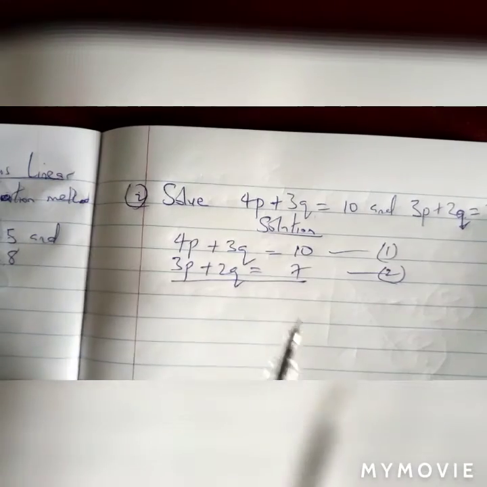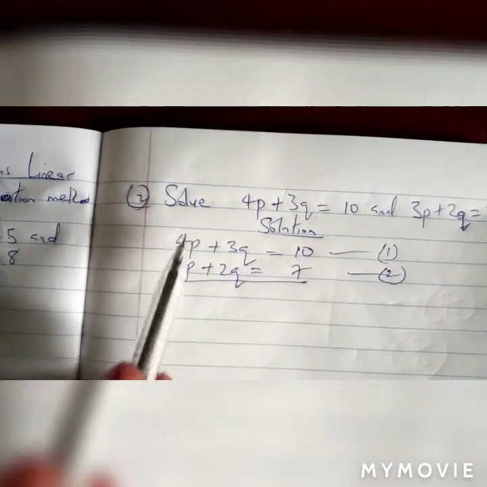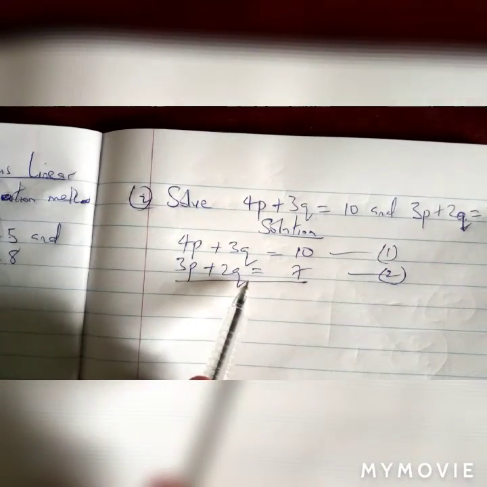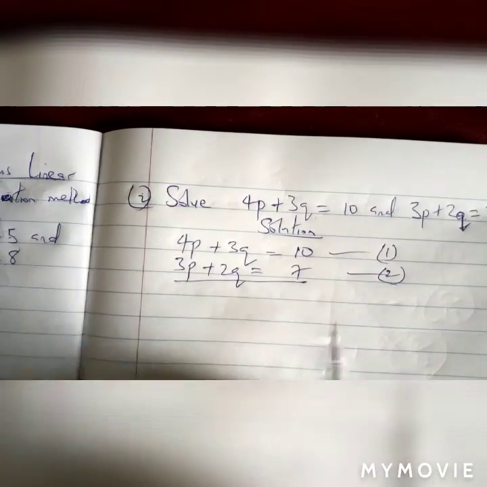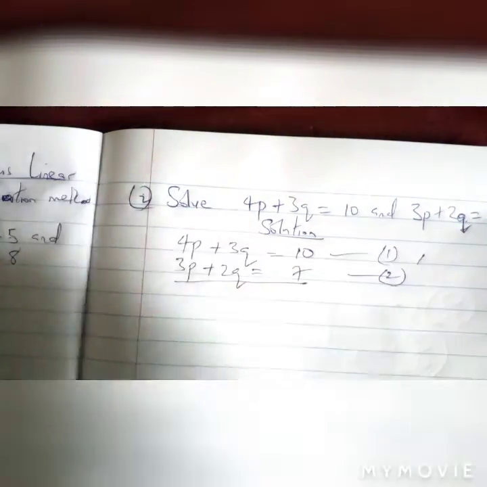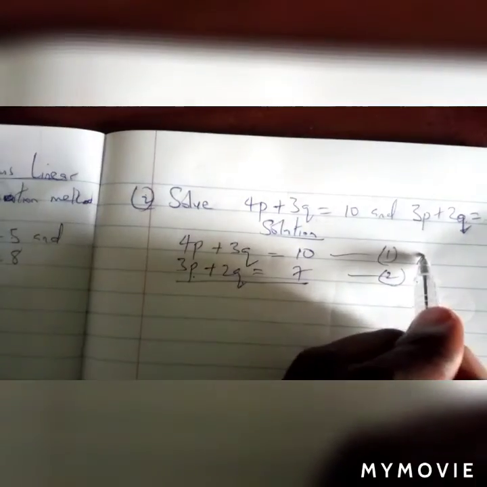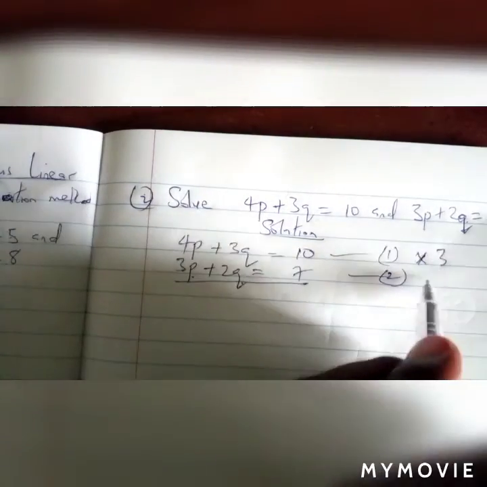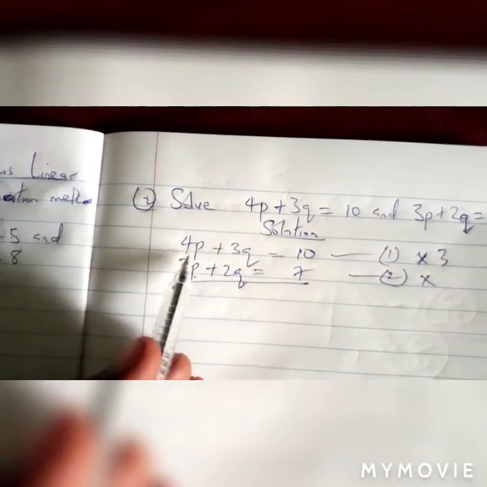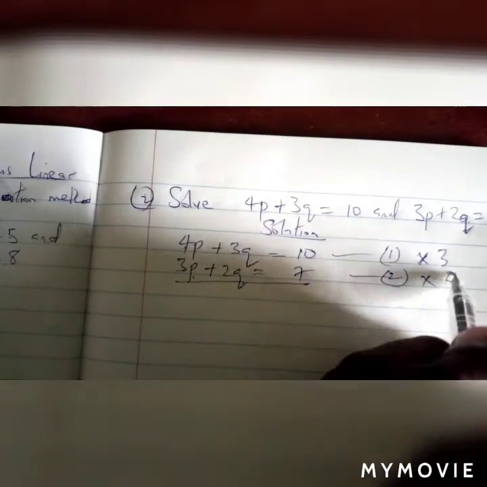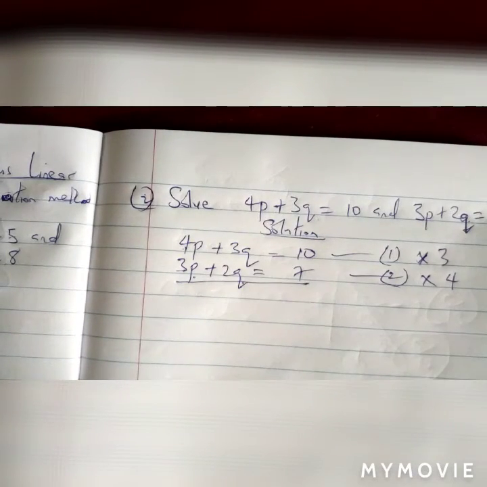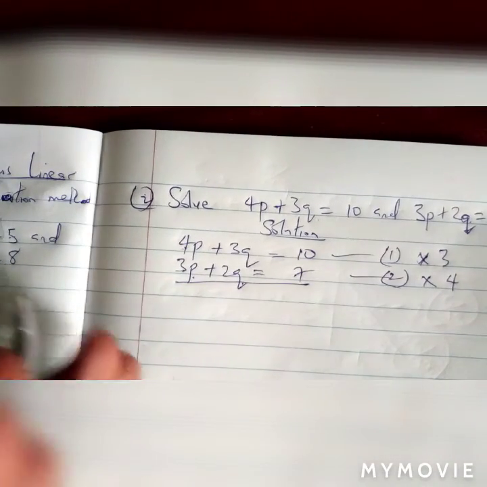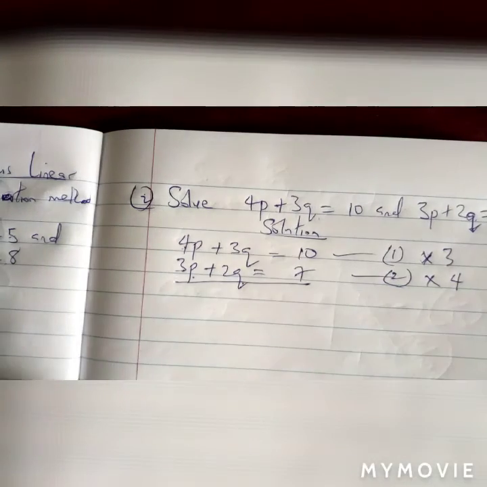Unlike the first example, where it was easier to cancel out one of the unknowns to look for the other, in this one, since we want to eliminate p to get q, we're going to multiply equation 1 by the coefficient of p in equation 2, that is 3, and multiply equation 2 by the coefficient of p in equation 1, that is 4. This will make it easier for us to get two terms that cancel, so that we can get the other unknown.